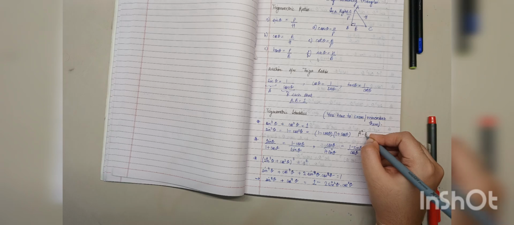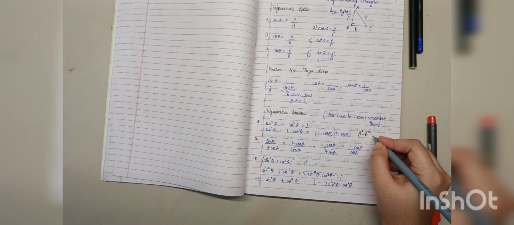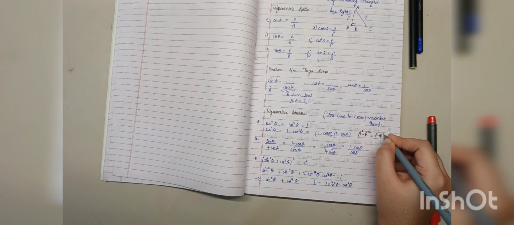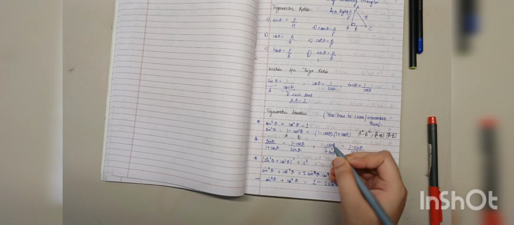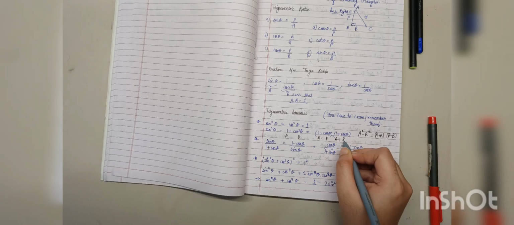सबसे first of all we have sin square theta plus cos square theta is equal to 1. sin square theta is equal to 1 minus cos square theta, और यहाँ पे हमारी property लग जाएगी a square minus b square is equal to a plus b into a minus b. इस वजह से it will be 1 minus, a is 1 and b is cos square theta, so it will be 1 minus cos square theta, 1 minus cos theta into 1 plus cos theta.